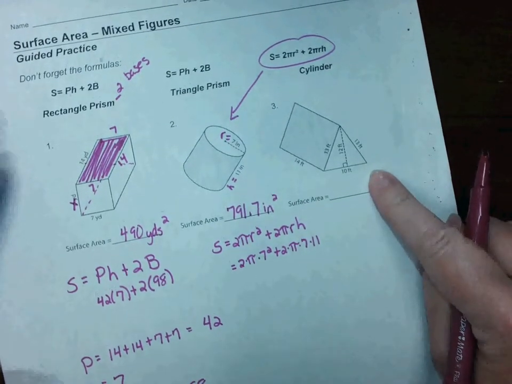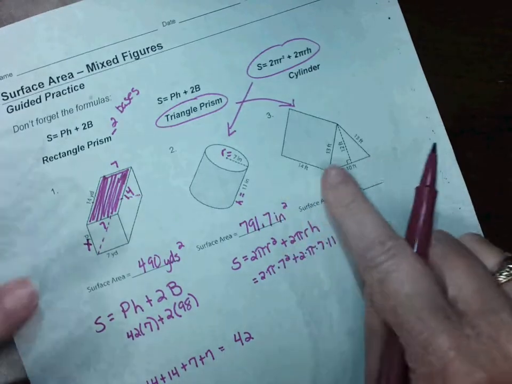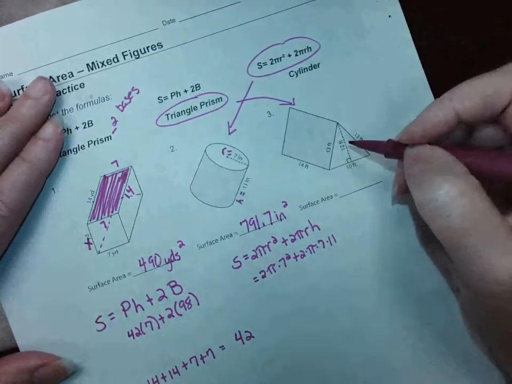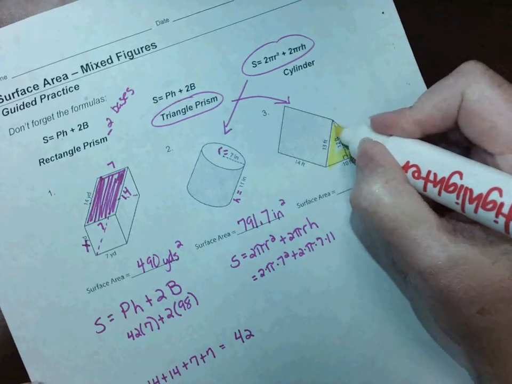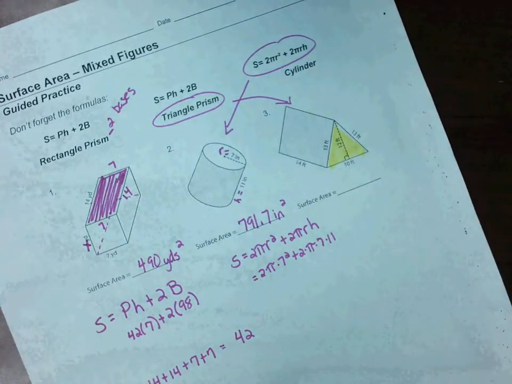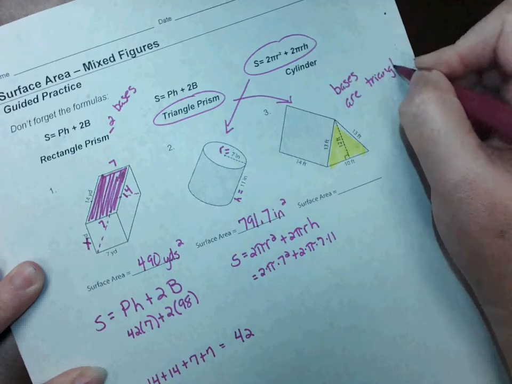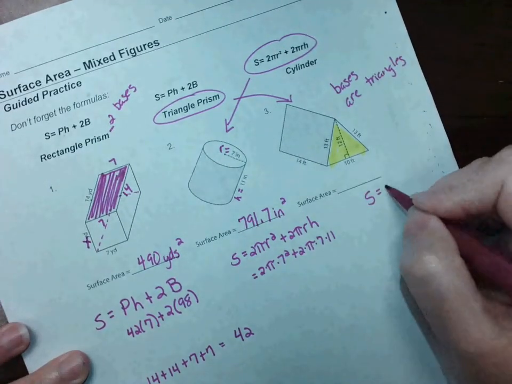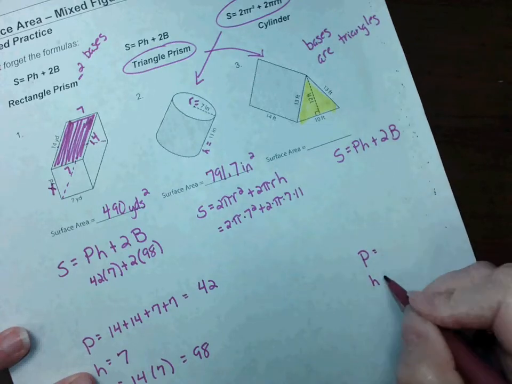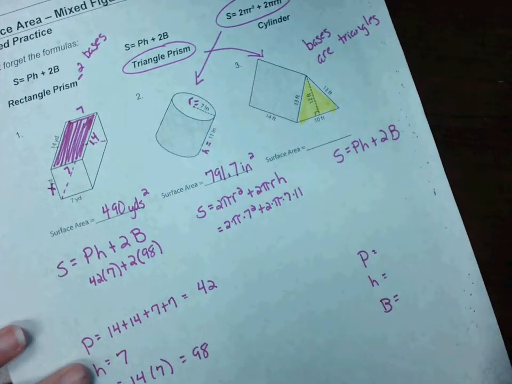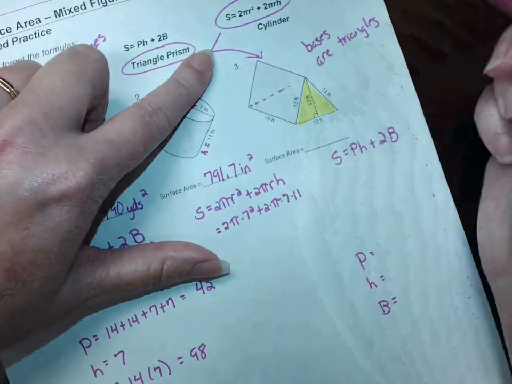All right, and then number 3, it's a prism, so it has the same formula as the rectangular prism. We've just got a different base this time. This time, my base is the triangle, right? Because it's a triangular prism, so that means that my bases are triangles. Okay? So I'm going to go ahead and write my formula here, PH plus 2B. I'm going to come down here, give myself some separate space to do P, H, and B. I always start with the H. The H is the distance between the two bases. And remember, there's another triangular base.